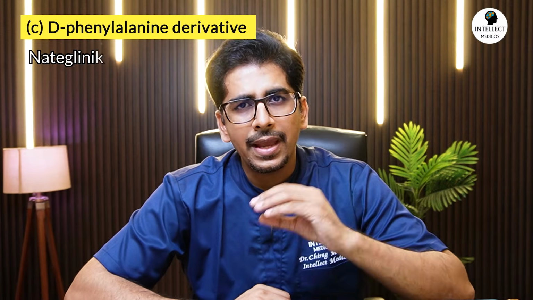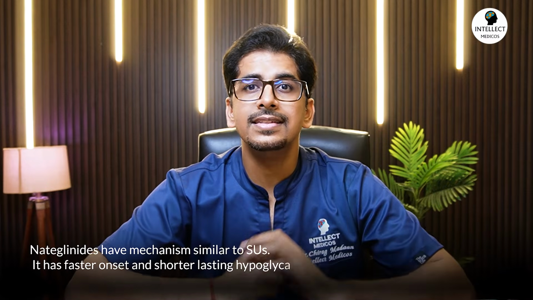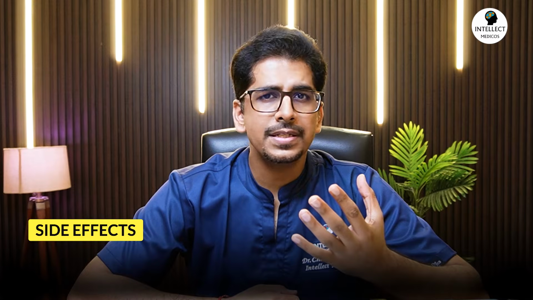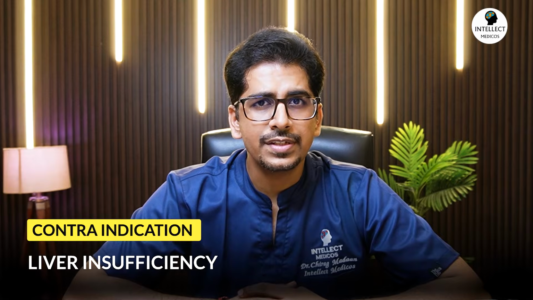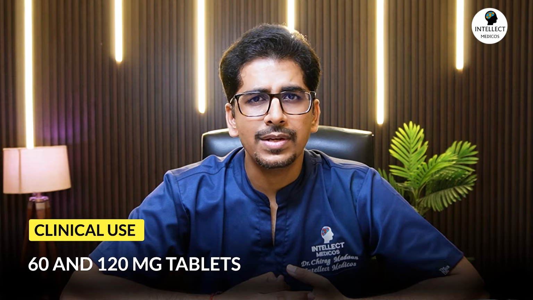not in liver insufficiency. Now, if we talk about the third group of this class, the diphenylalanine derivatives, which includes nateglinide. The mechanism is similar to that of sulfonylureas or meglitinides, right? But the onset is faster than the meglitinides, and the action is even shorter. The side effects remain the same: the patient can have hypoglycemic events, and the contraindication is liver insufficiency. And this drug, nateglinide, is available in the form of 60 and 120 milligram tablets.